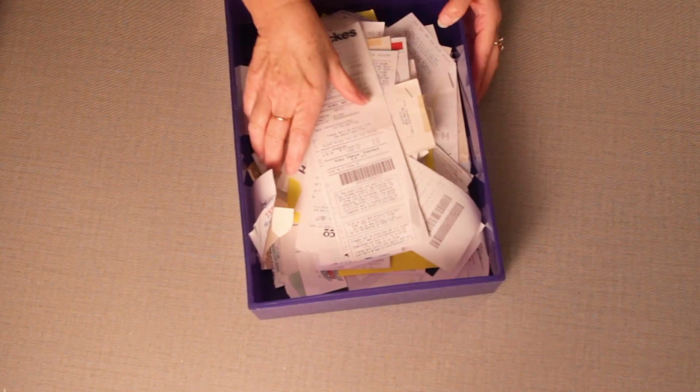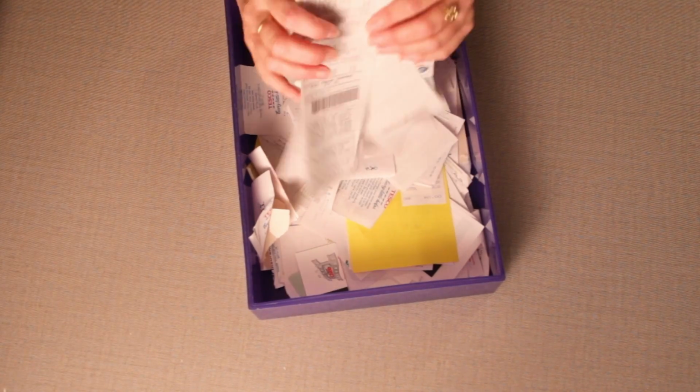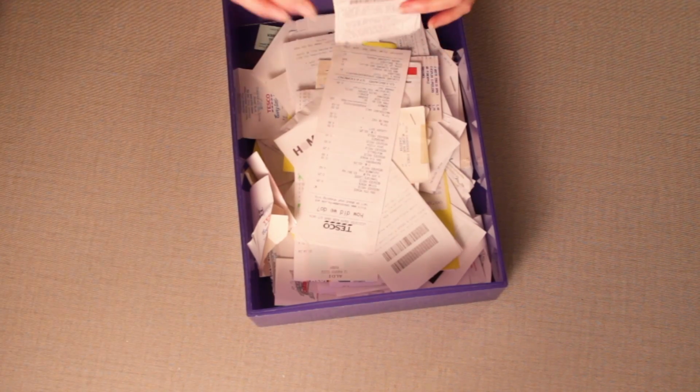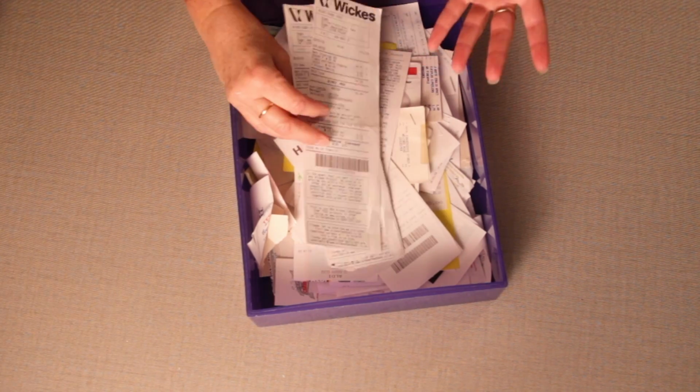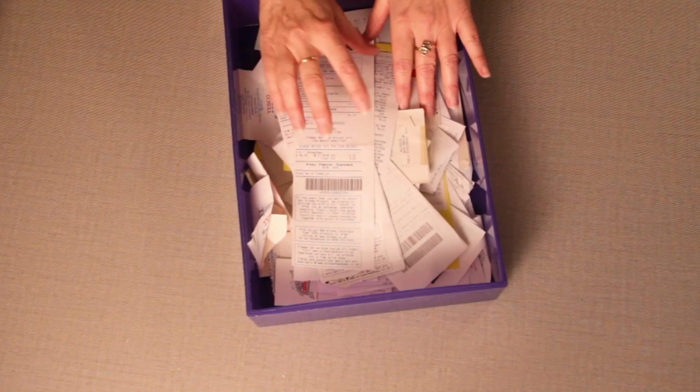Hi everyone, what we do now is look at the actual proper piddly bits of paper. These are piddly bits of paper. You might get them when you've gone and got supplies from the local DIY, when you've gone and got some fuel, when you've bought a coffee, maybe you've gone shopping at a supermarket and then you've picked up some stationery as you're going round. You need to make sure that all of those go through your accounts, but also mainly that you can find them.